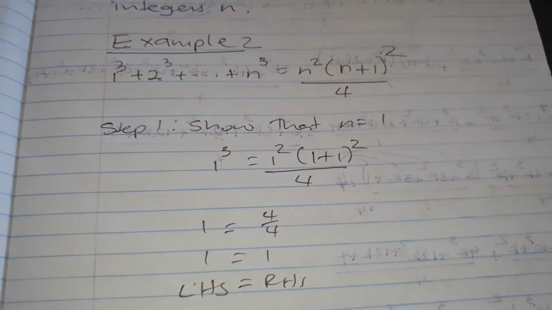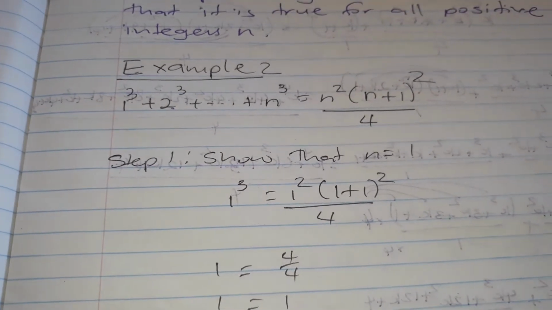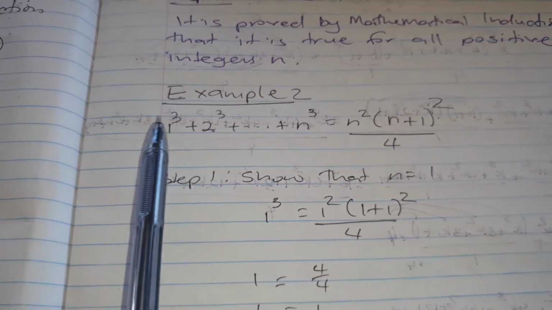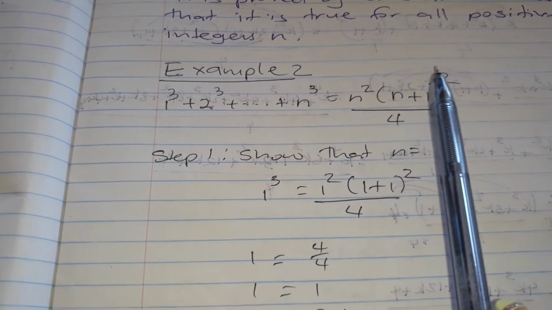Hello MAA students, we are going to look at another example on mathematical induction. So we have to prove by mathematical induction that this is true, right? That's my expression on the left hand side, that's on the right hand side.